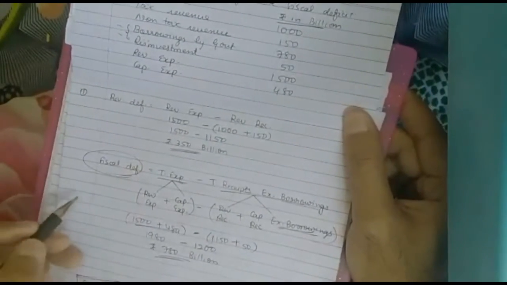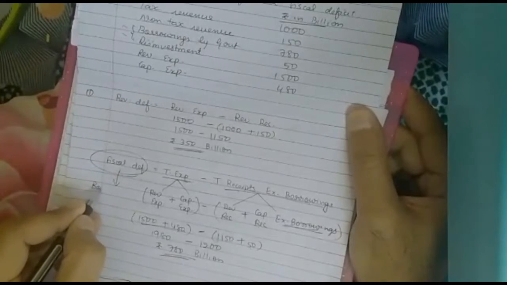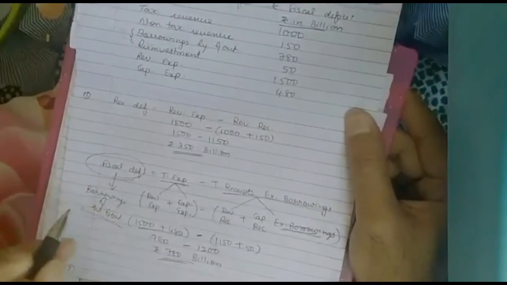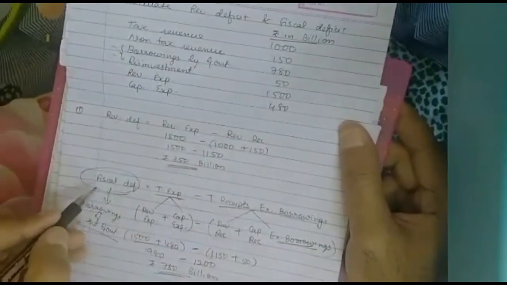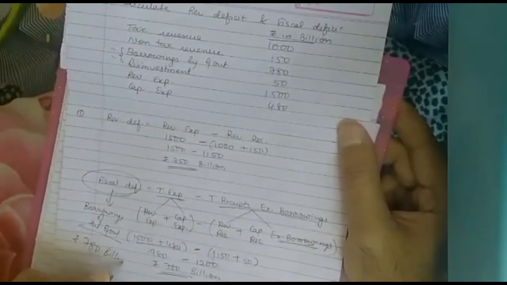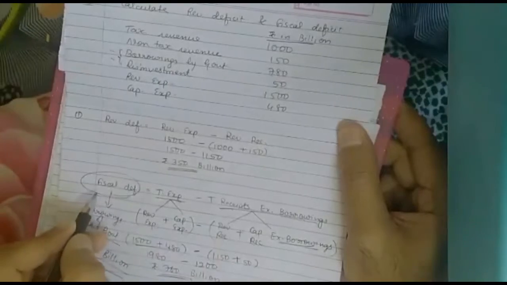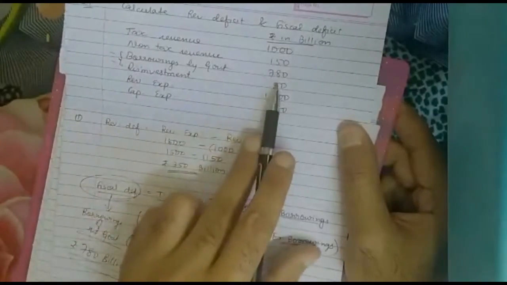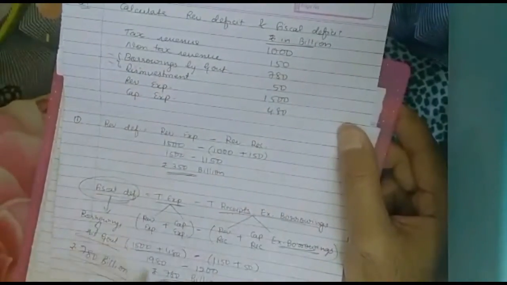Now, as discussed earlier, you can directly find the answer of fiscal deficit. How? Fiscal deficit is the borrowings of the government. You can see in the question, borrowings are directly given. So if you don't find all these things and instead write fiscal deficit is equal to borrowings of the government, which is 780 billion, then also the answer is correct. No need to go for all these things. Is it clear? You can directly write fiscal deficit because what is fiscal deficit? It is borrowings of the government which is given in the question directly, that is 780. But sometimes in the question this thing is not given, so you have to go by this method.